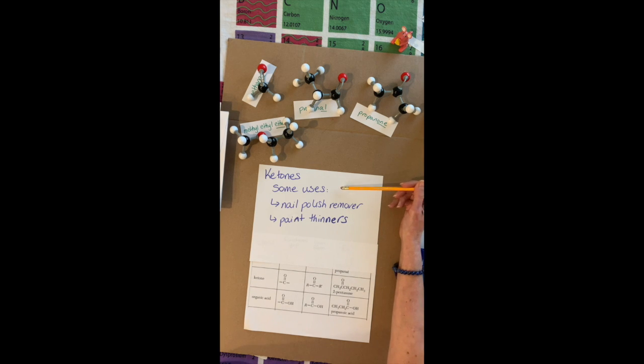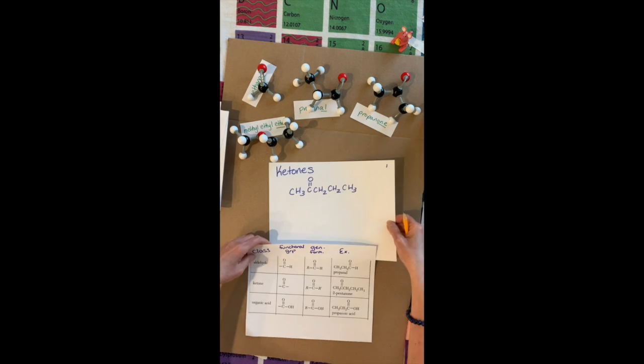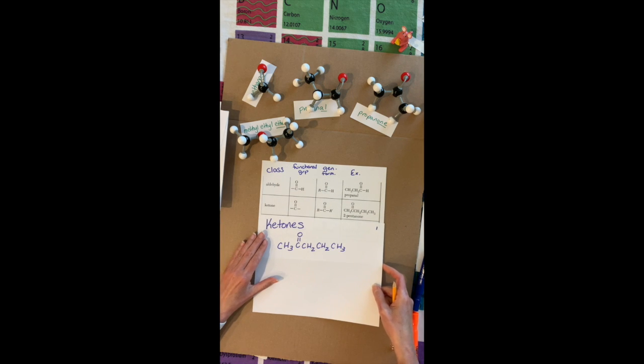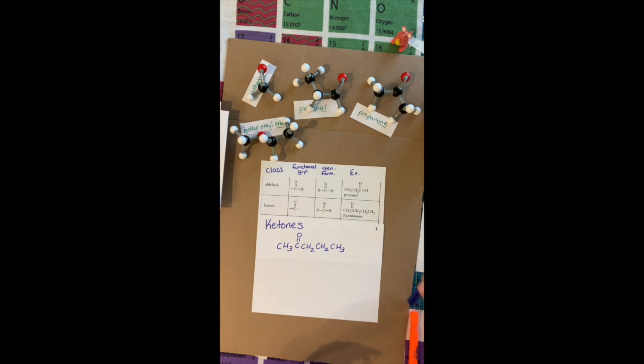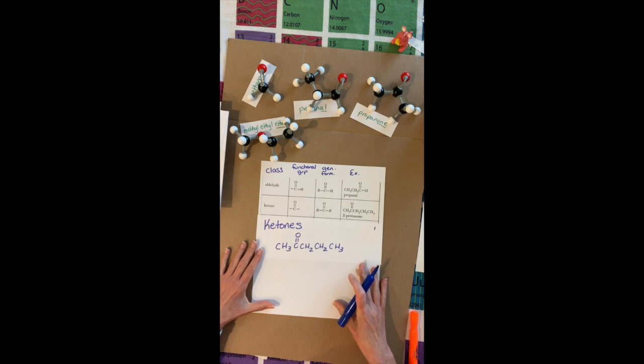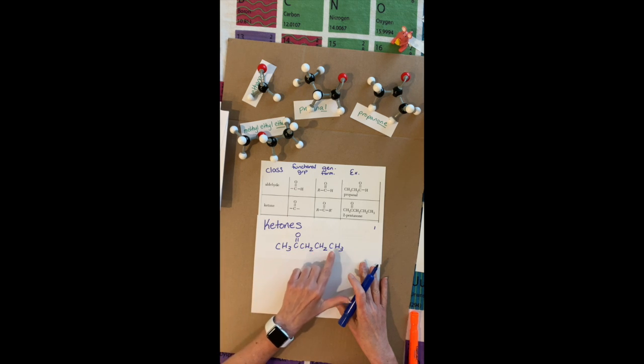There are many uses for ketones, but some common uses are nail polish remover. Acetone is a ketone. And then paint thinners are also ketones. Our ketone example, right from table R, is 2-pentanone. Let's see why it is called that. Let's count our carbons. 1, 2, 3, 4, 5 carbon backbone. Pentanone, ketone, pentanone.